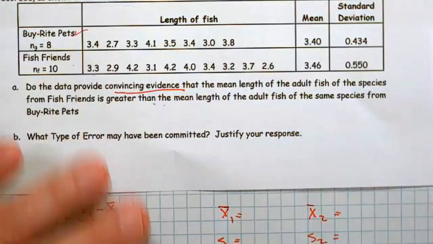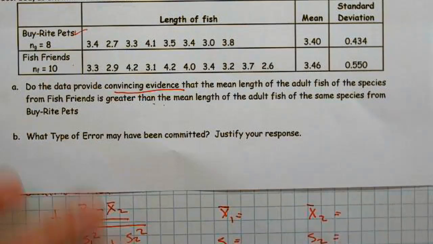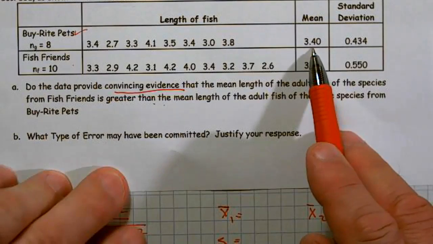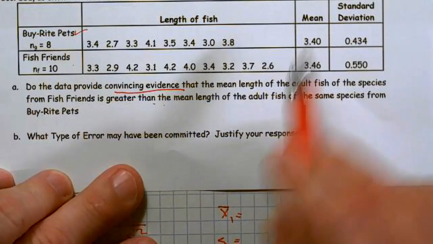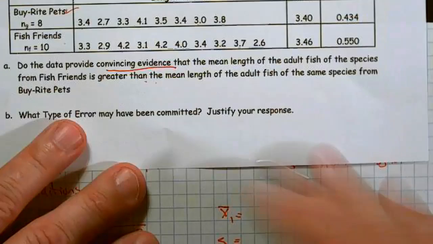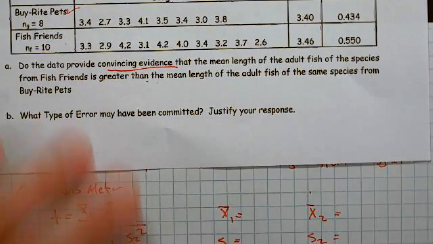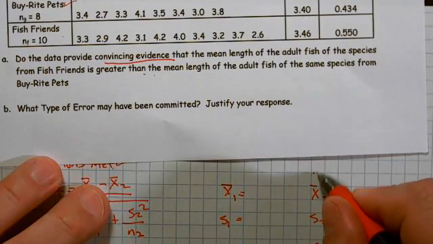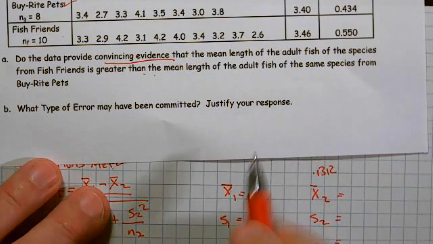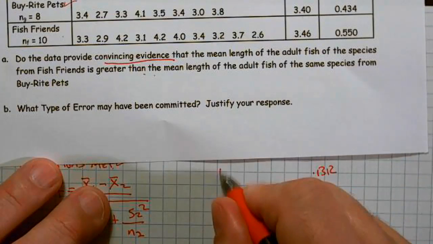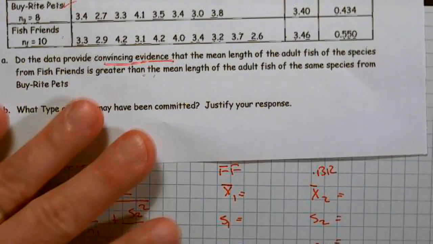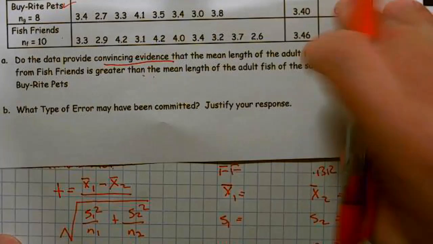Now I could input this data into the calculator and get it, but they actually gave it to me. So this right here is Buy Right, and we should go ahead and label this so that we don't get confused. We said x2 is Buy Right, so this is Buy Right. And this is going to be Fish Friends. All right. So we need to make sure that we assign our data correctly.